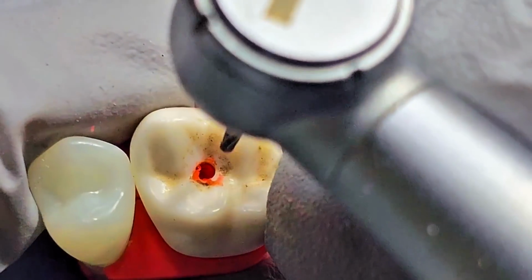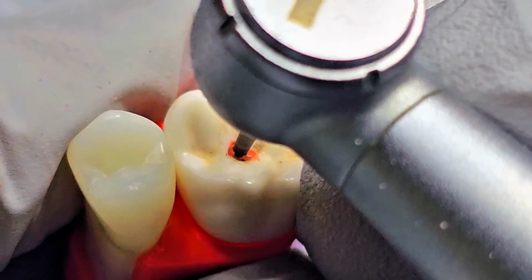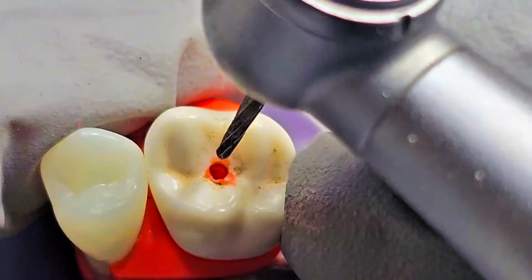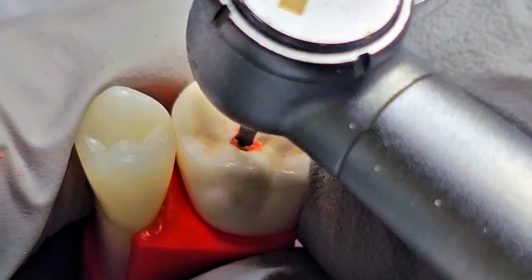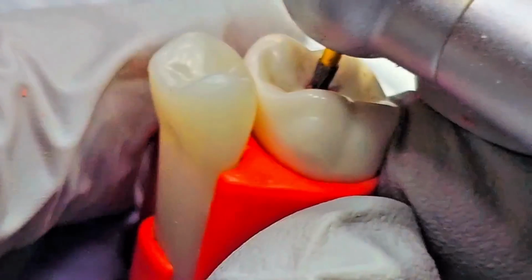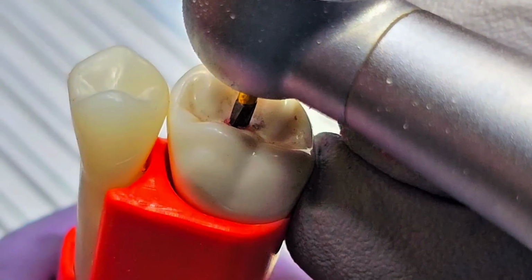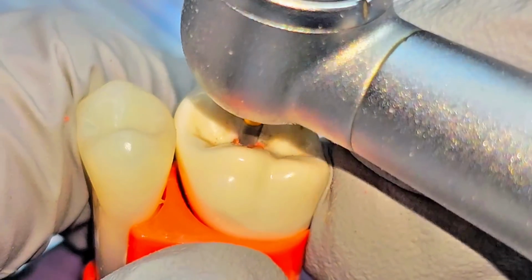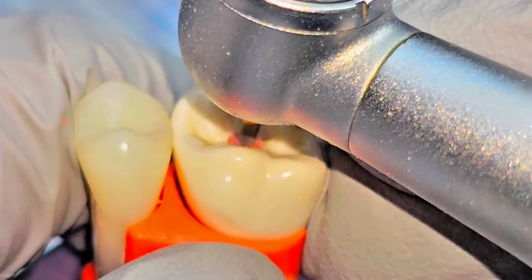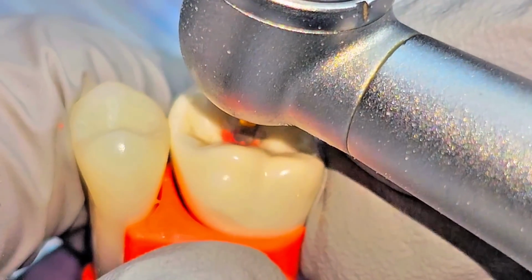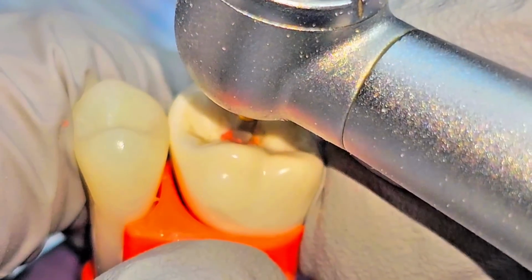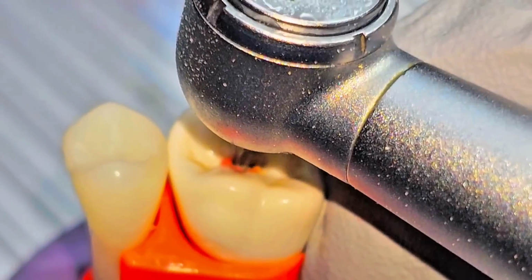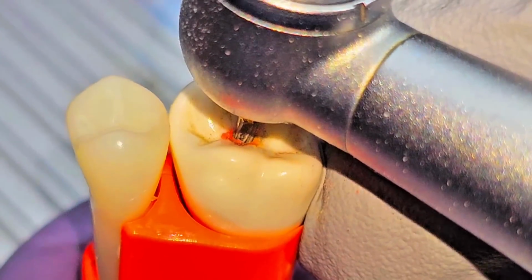And now I'm going to slowly extend, because I still have a lot of room. I can extend the buccal, lingual, distal. At the full depth, I'm going to work. Now I'm going to turn on the light. I'm going to refocus.